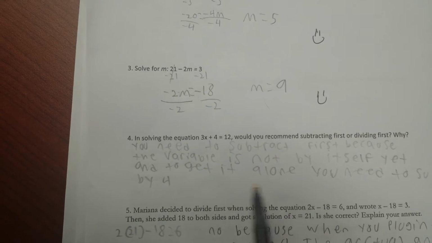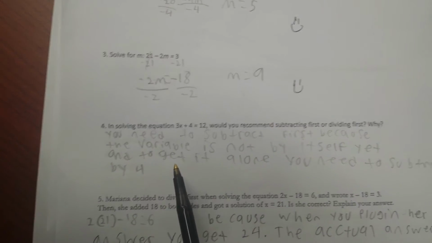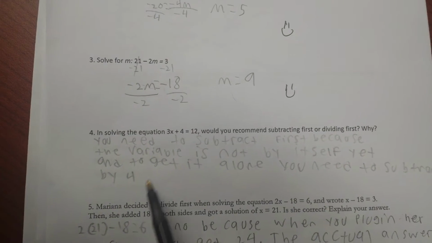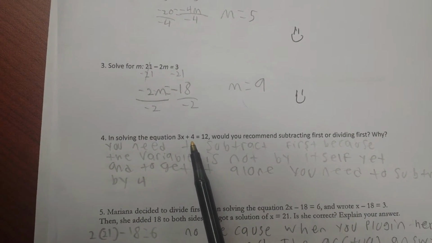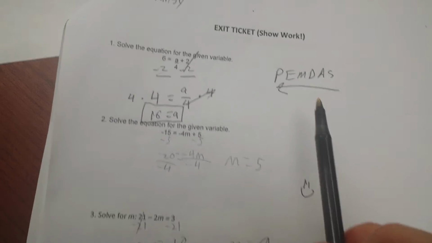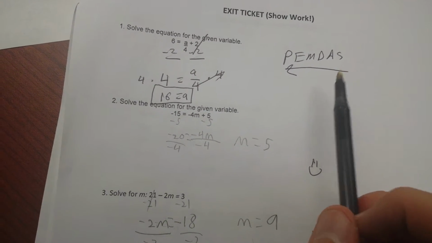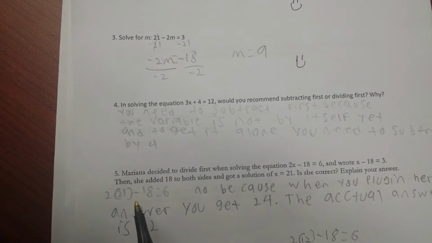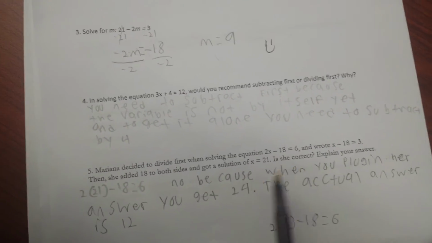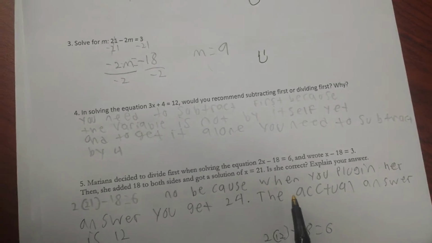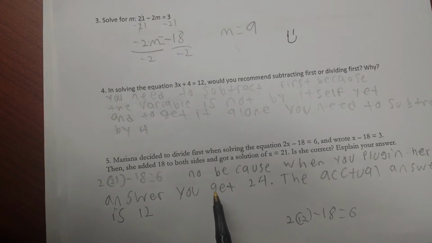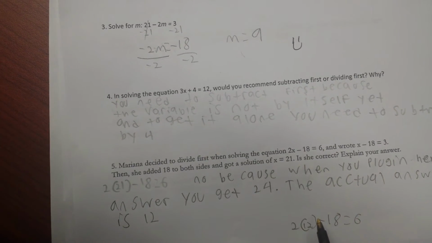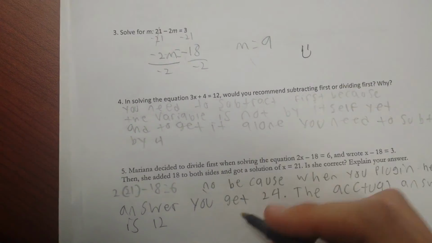Number 4 says you need to subtract first because the variable is not by itself yet, and to get it alone you need to subtract by 4. This is correct. You do need to subtract by 4, but the justification is inverse order of operations, reverse PEMDAS. You said no because when you plug in her answer you get 24. The actual answer is 12. That's excellent. That is good work. She is not correct. Well done.